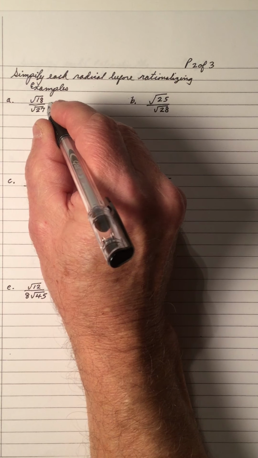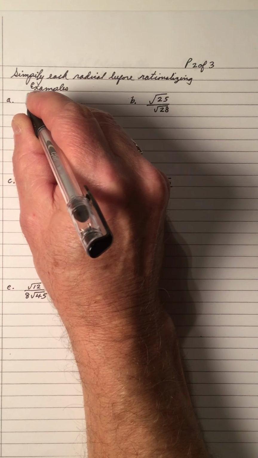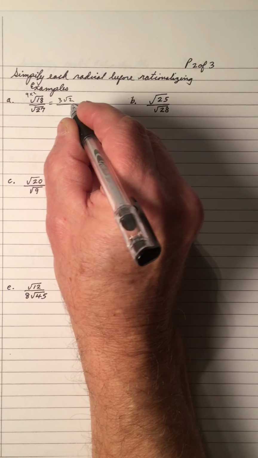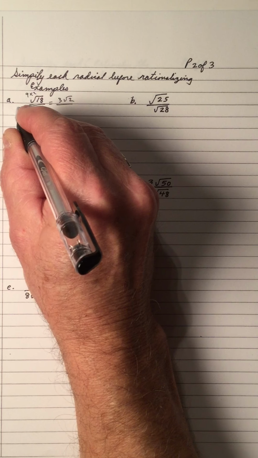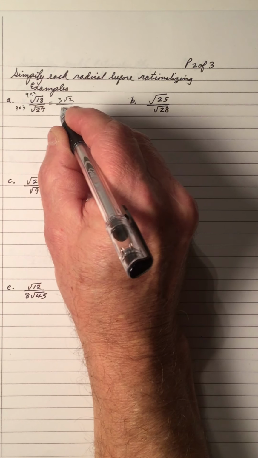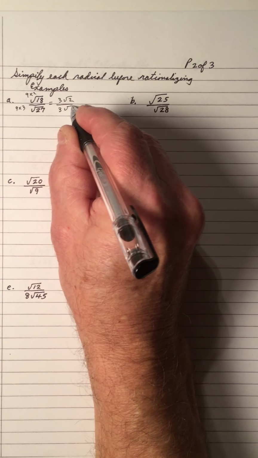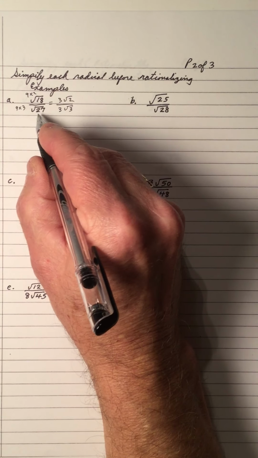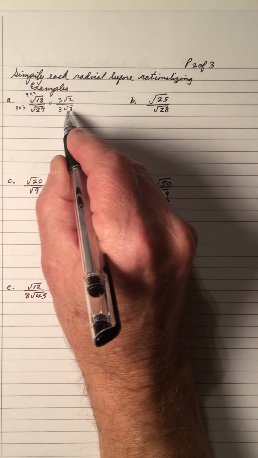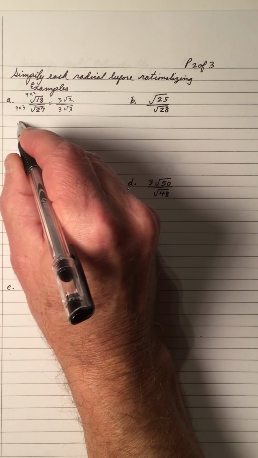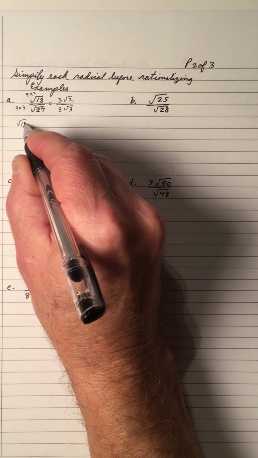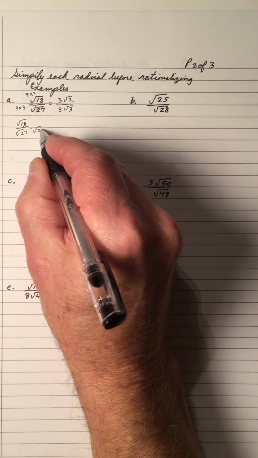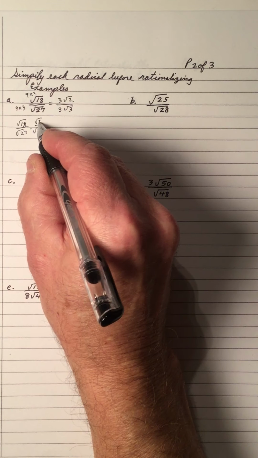Like the root of 18 is 9 times 2, so it's 3 root 2. The root of 27 is 9 times 3, so that gives me 3 root 3. So I have them simplified. Simplifying these makes it easier, because if I didn't, just watch, if I did the root of 18 divided by the root of 27, I would have to multiply by the root of 27 over the root of 27.